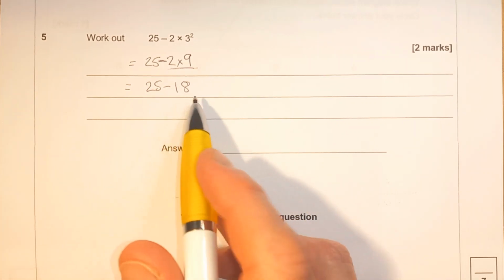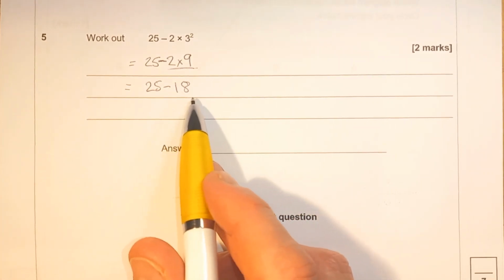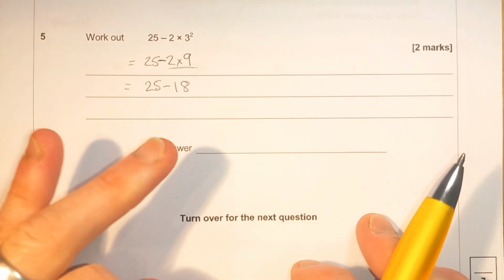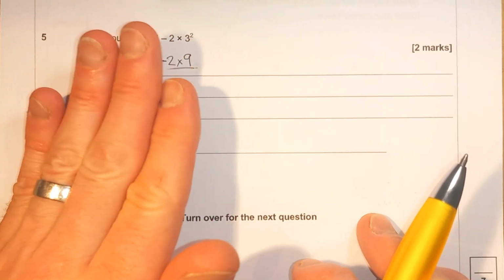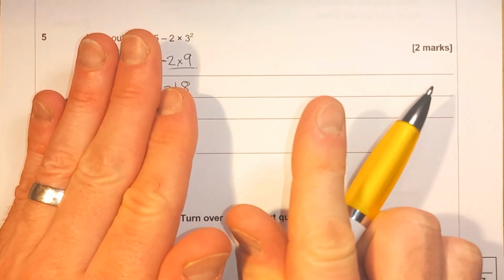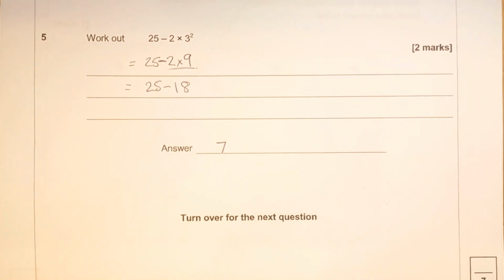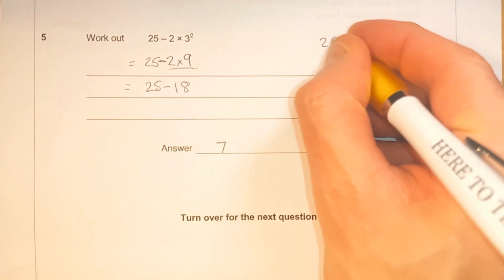Or probably the easiest way to do it is to start from 18 and count up to 25. So we'd have 18, 19, 20, 21, 22, 23, 24, 25. So that's an extra 7 that's going to take us up there. But as I say, if you wanted, you could do it as a column.